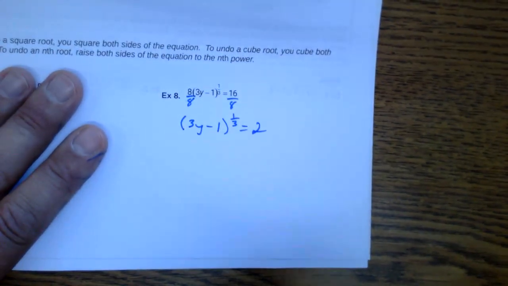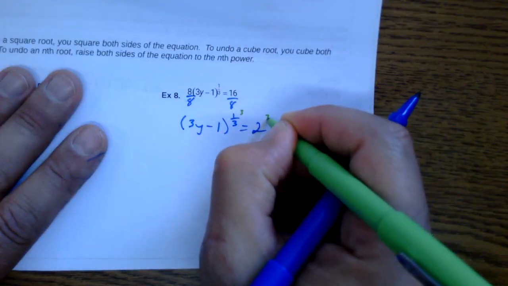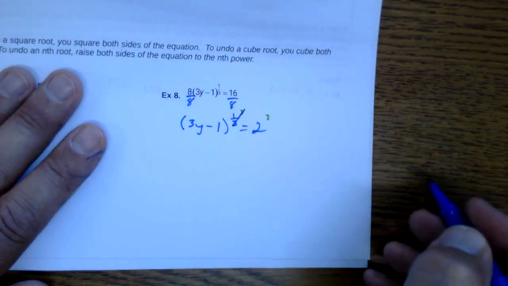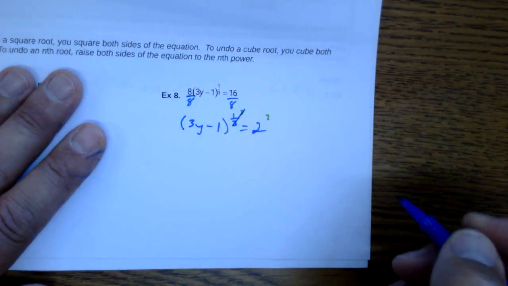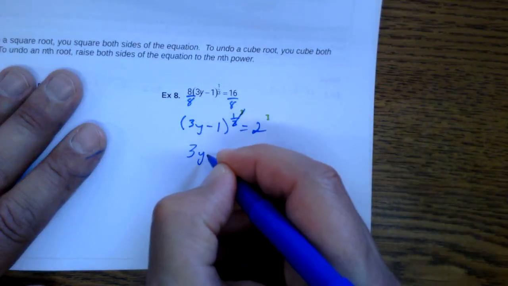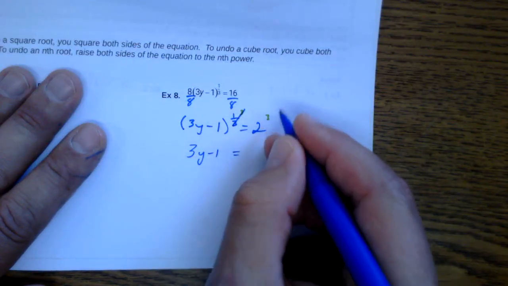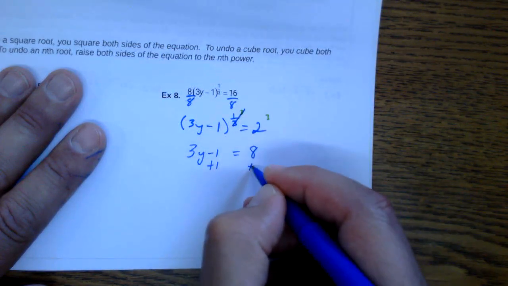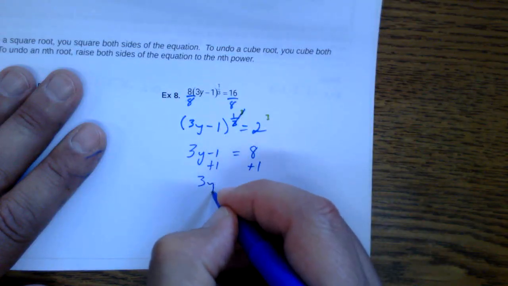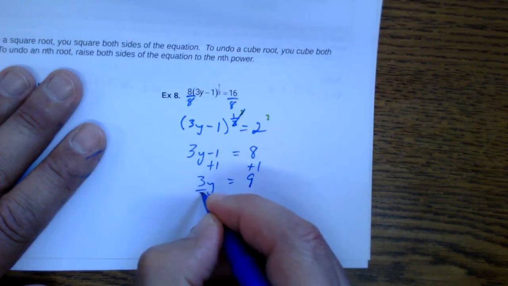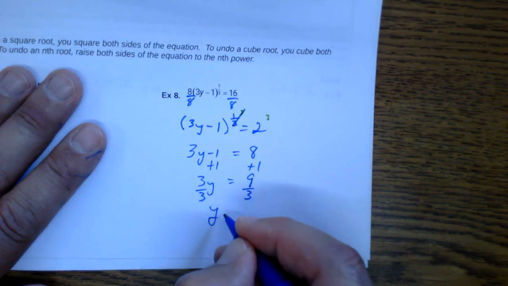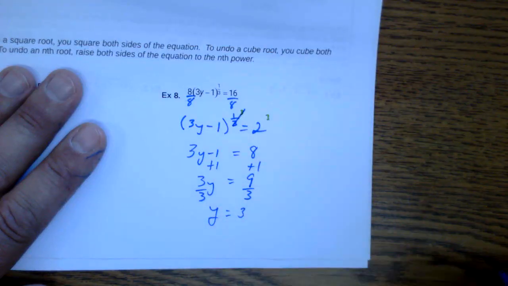Now I'm going to cube both sides. And that way, 3 times 1/3 cancels. That's why that works on number 7. Now I've got 3y minus 1 is equal to 2 cubed, which is 8. Now I can add 1. That gives me 3y equals 9. And now I can divide by 3. And now I get y equals 3.